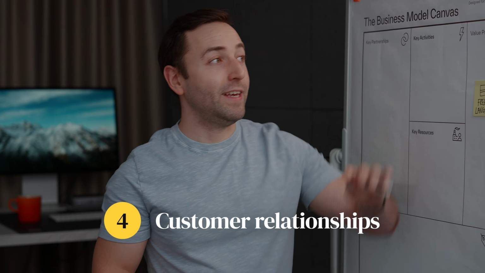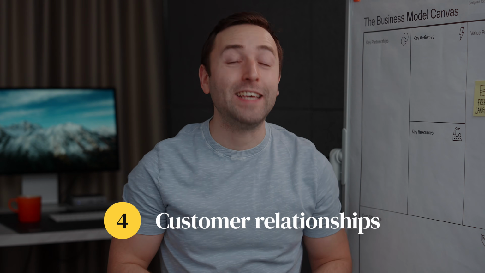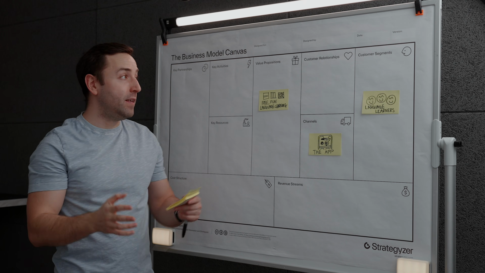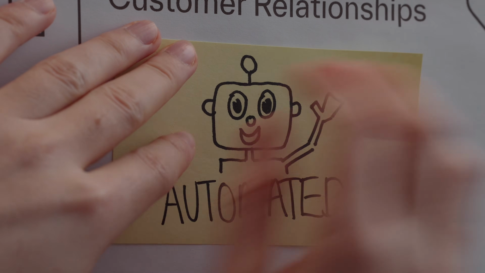The next building block is customer relationships, and I think it's the most important one because it describes the type of interaction that you have with your customers and how do you get customers, how do you keep customers, and how do you grow customers. In this case, for Duolingo, of course, because it's an app, it's an automated relationship that's completely self-service.